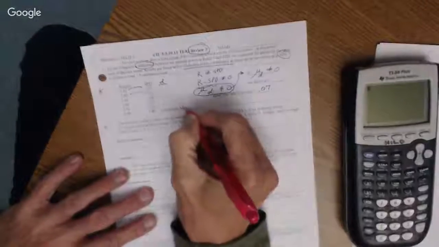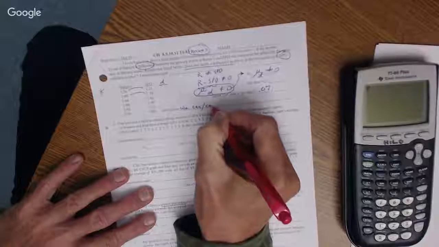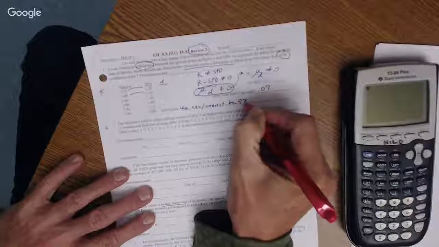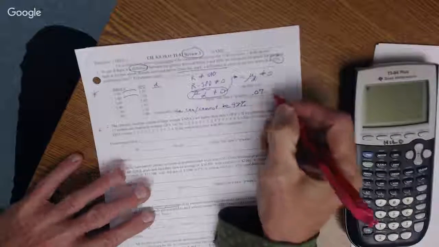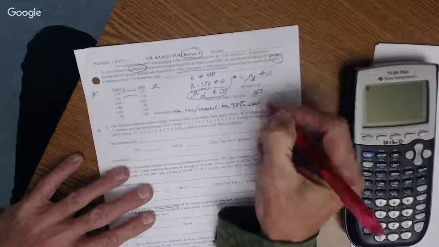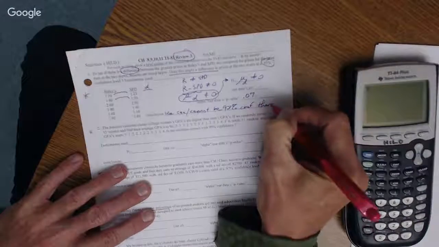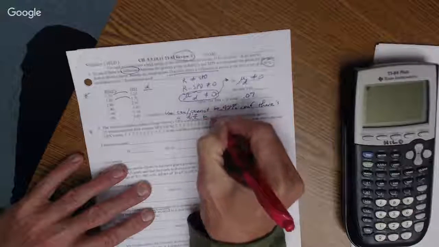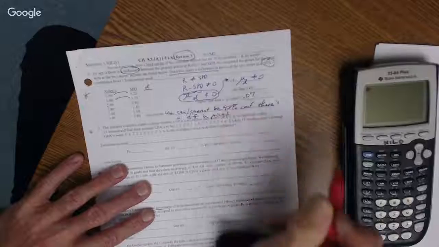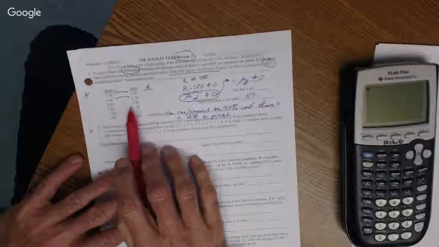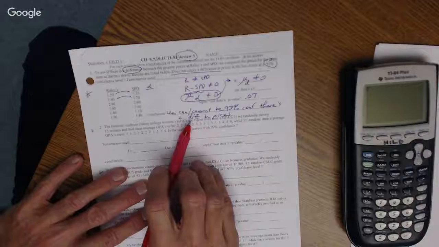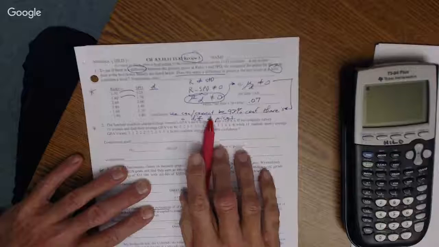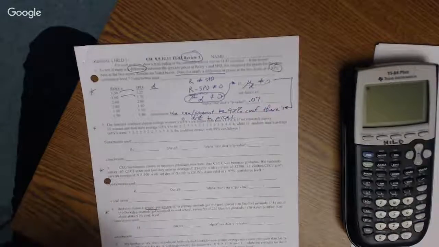So we can or cannot, we'll write our conclusion right away, be 93% confident. There's a difference in prices. Okay, so that means the two columns are not the same if there's a difference in prices. Okay, so that's the alternate hypothesis. That's rule number 4. Our conclusion is always based on the alternate hypothesis.